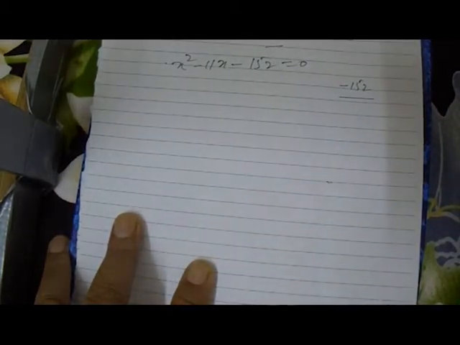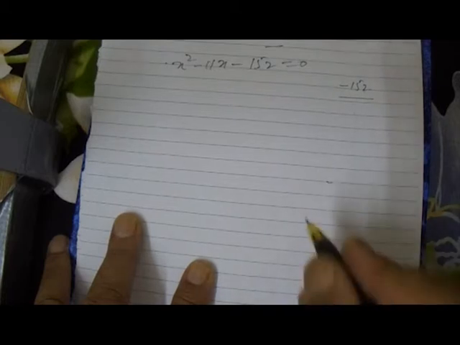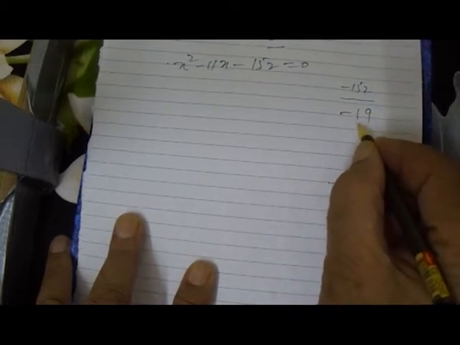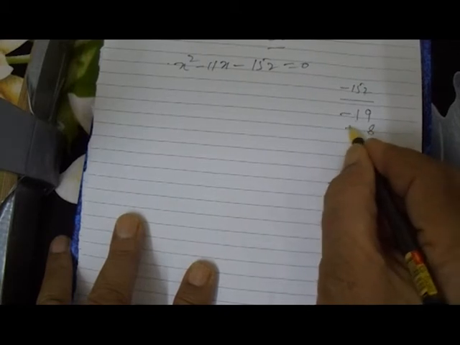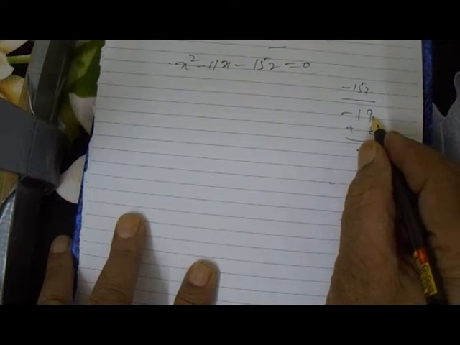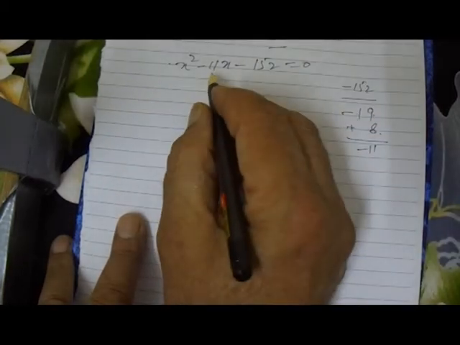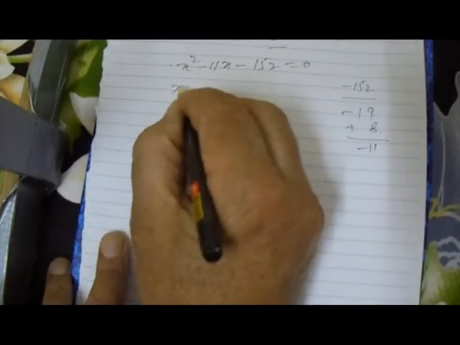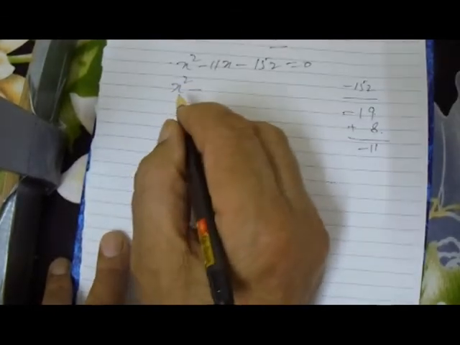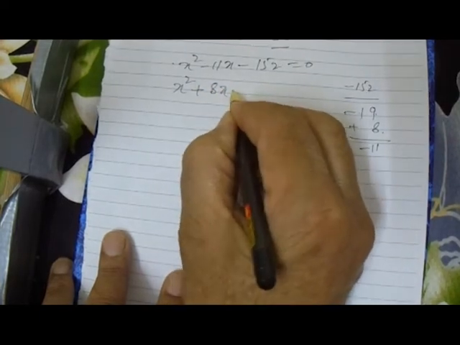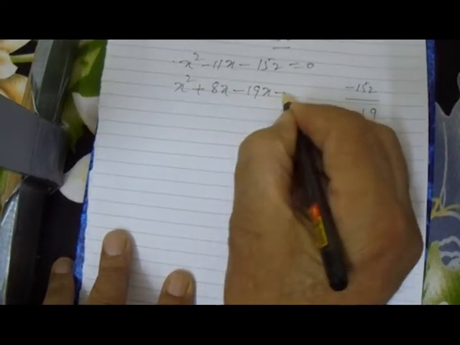Now we have two factors, minus 19 and plus 8. Minus 19 and plus 8. If we add these, we get minus 11. If we multiply, minus 19 times 8, we get minus 152. Now here we write x square plus 8x and minus 19x minus 152 is equal to 0.